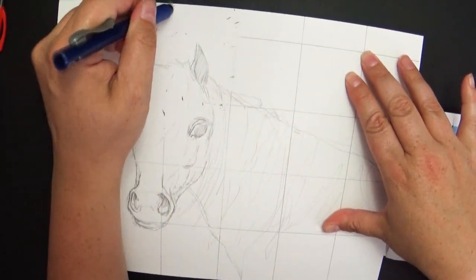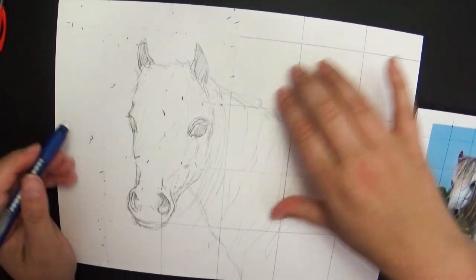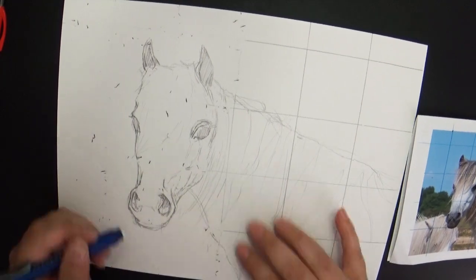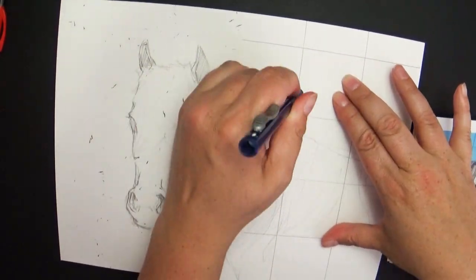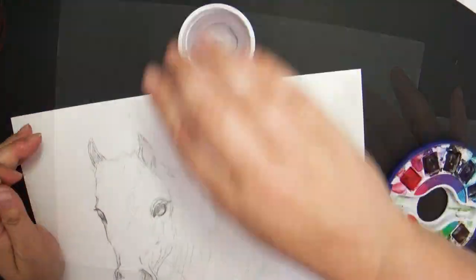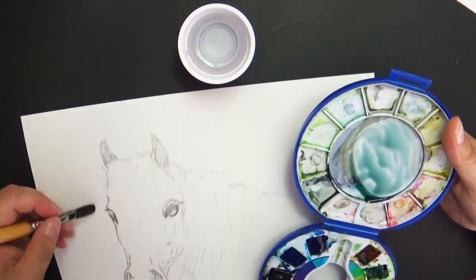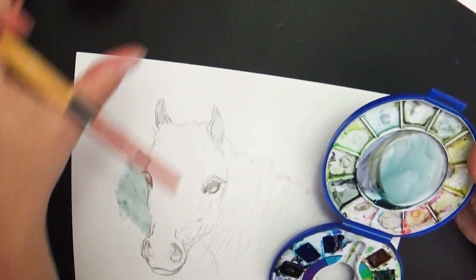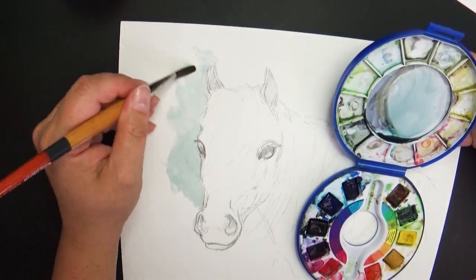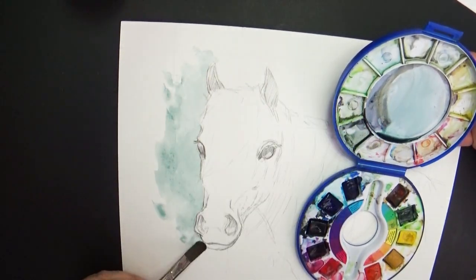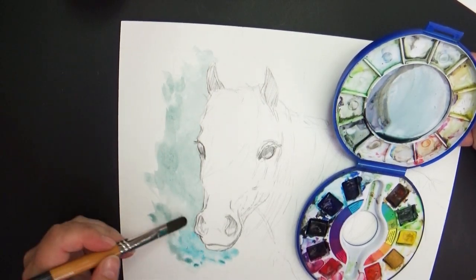So once I got the sketch fully put on to the paper, I went ahead and erased the grid lines that I didn't need anymore. And then I was ready to start to color this. And I decided to go with watercolor for one because I love watercolor. It kind of was the first medium that I got into. It's my safety medium. I love it. And so I began to apply the watercolor.